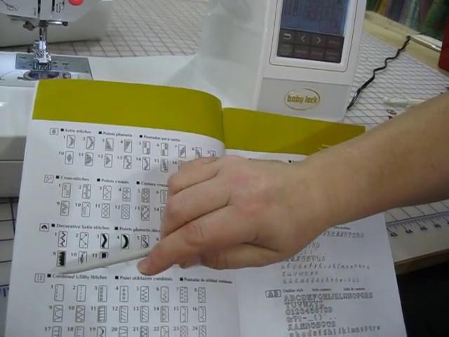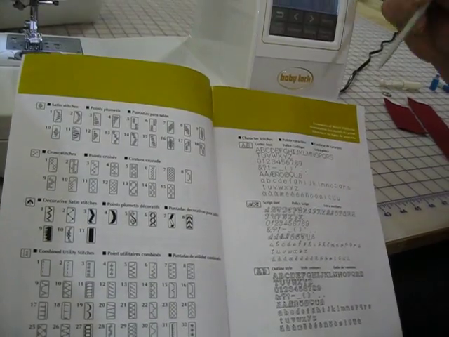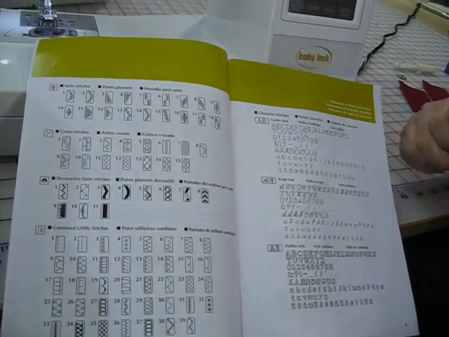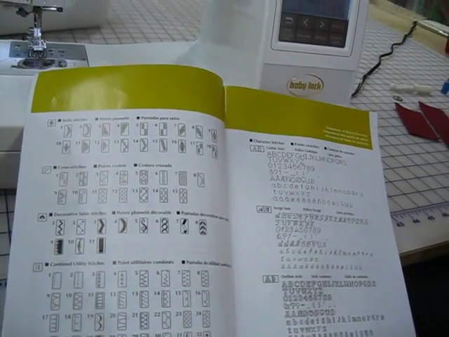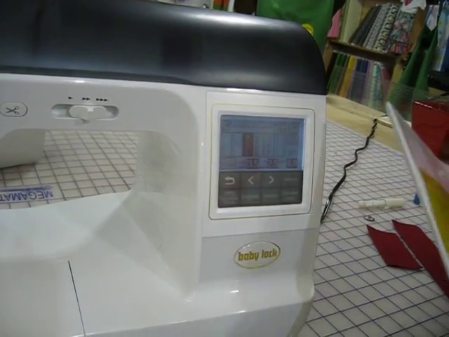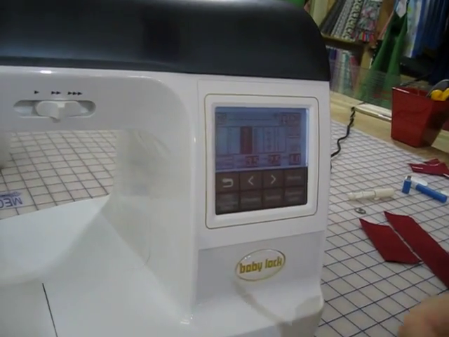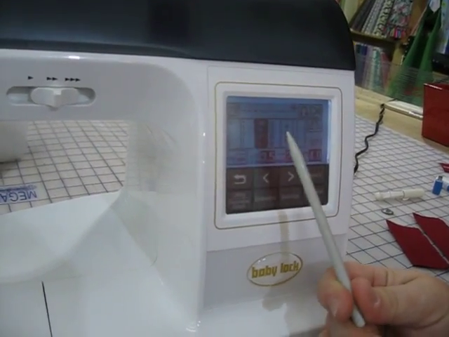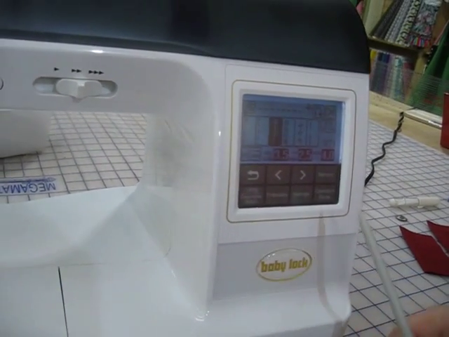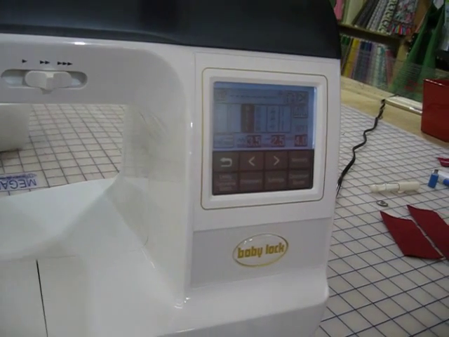Here's your other menus that correlate with these, and these are all the stitches in it. And you'll be able to find your stitches easier. So again, we'll go to Utility Stitch menu, which is what it looks like when it first comes on. Mine is automatically set to sew in the center. Yours may be automatically set to sew on the left. You can change that in your settings button.